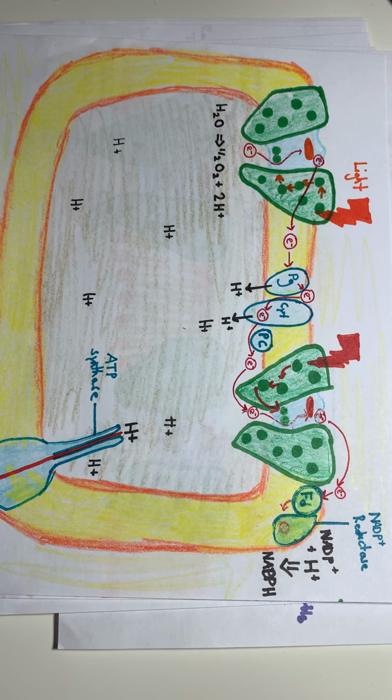ATP results from the buildup of hydrogen ions in the thylakoid space, which forms an electrochemical gradient due to uneven concentration of protons, and also causes different charges across the membrane. Potential energy is harvested and stored as chemical energy in ATP through chemiosmosis, which is the movement of hydrogen ions down electrochemical gradients through the transmembrane enzyme ATP synthase, which you can see right here.